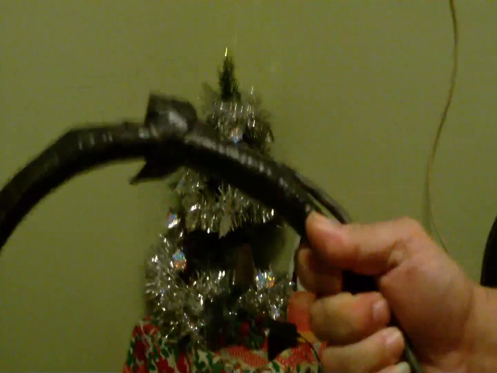Take a picture of this. It was used for the CRT monitors themselves, and I'm gonna use it over the cells and see if that's gonna change the voltage.